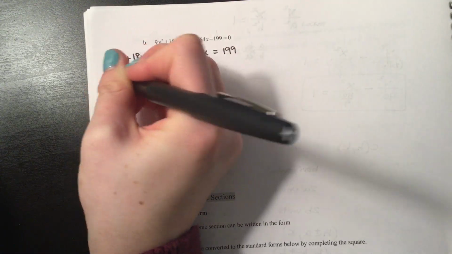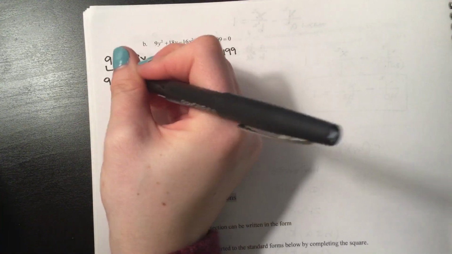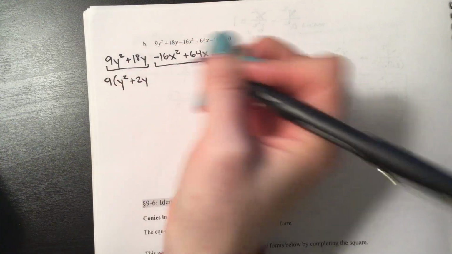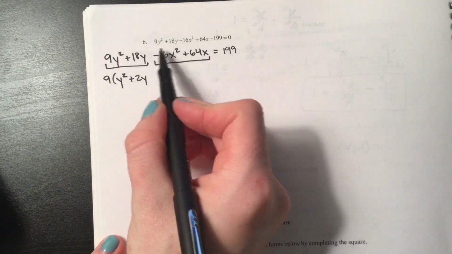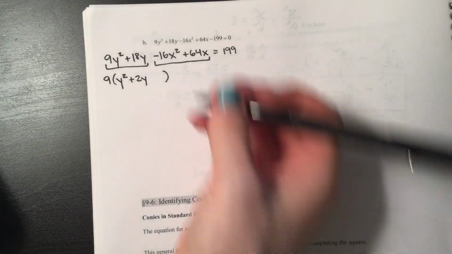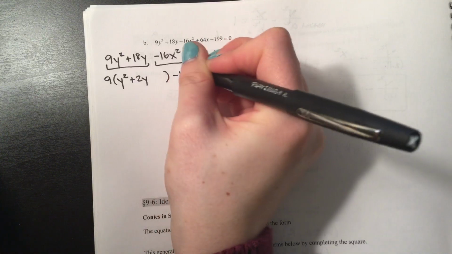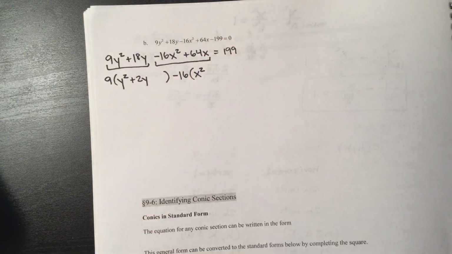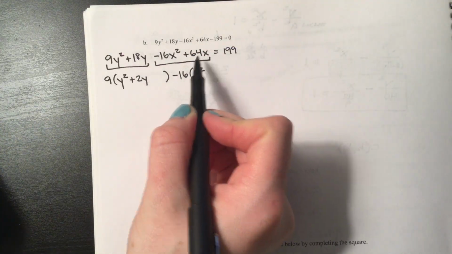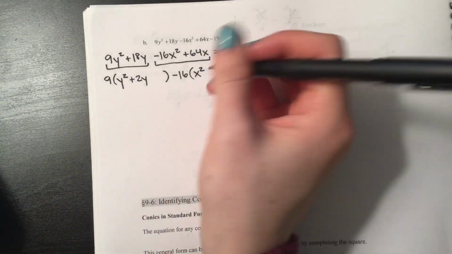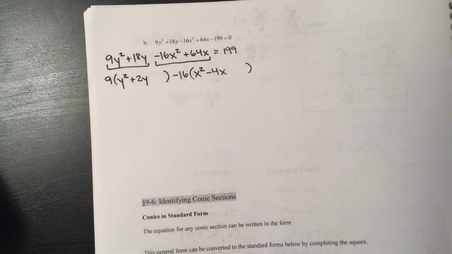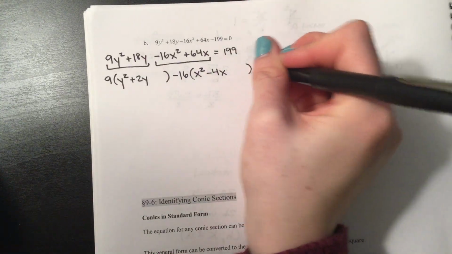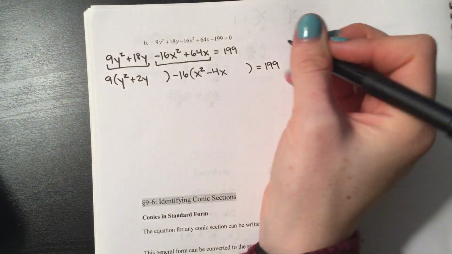Here I've got to factor out a 9 because I can't have anything in front of the y squared. So this is now y squared plus 2y, and I know I'm going to complete the square, so I'm just going to leave space for it right now. Here, again, whatever is in front of the x squared, I have to factor out. So I'm going to factor out a -16, leaves me with just a +x squared. Be careful with the sign here. When I divide +64 by -16, I'll be left with a -4x. And just like with the y, I'm going to leave space for completing the square. And then equals 199.